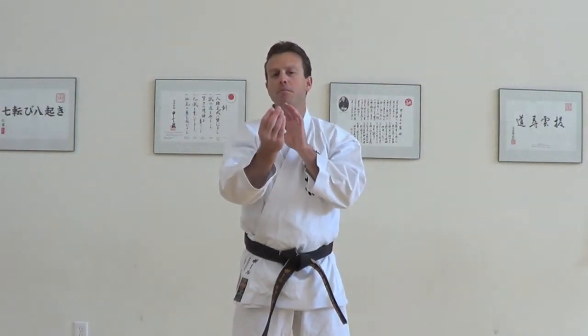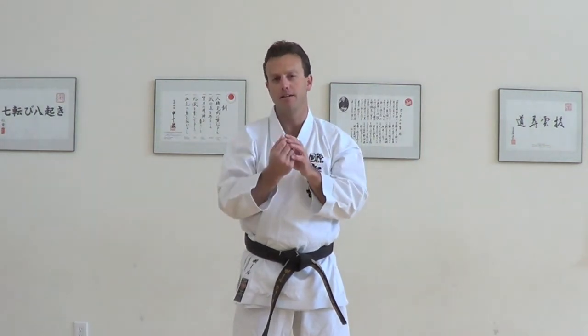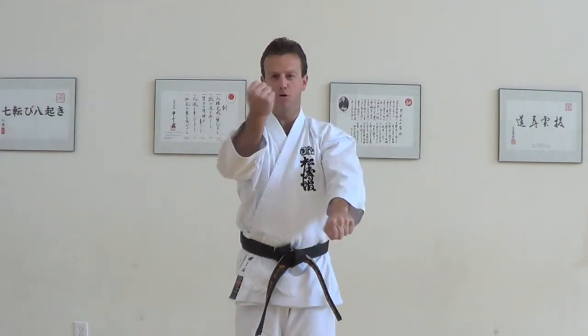Right? So with oyo, you're still within the template of the kata. You're still using the movements of the kata. But you're applying them in a better way so they fit the actual situation of an attacker. Right? If you're doing a hand sandan and you're doing this move here, maybe standing with your feet together against an attack is not the best idea.